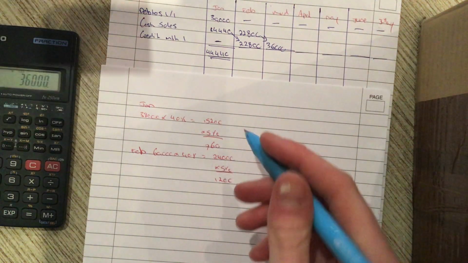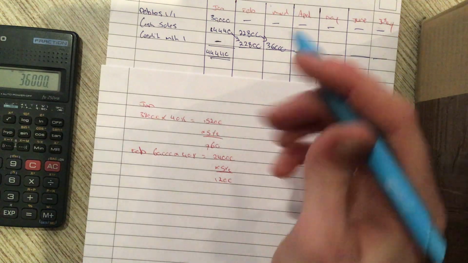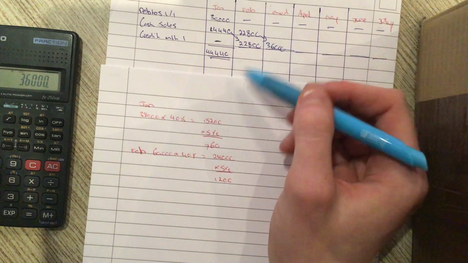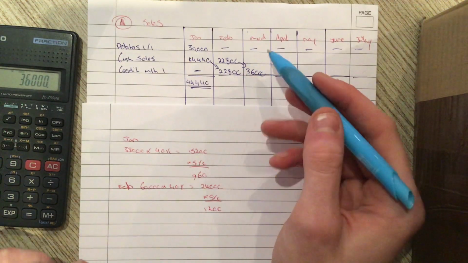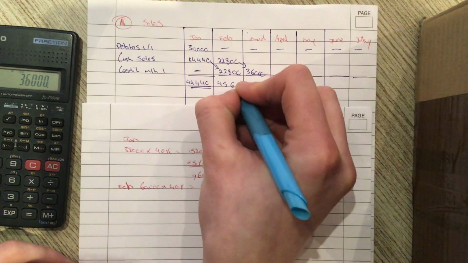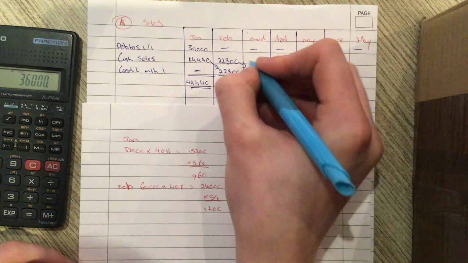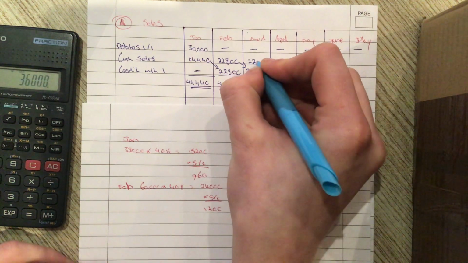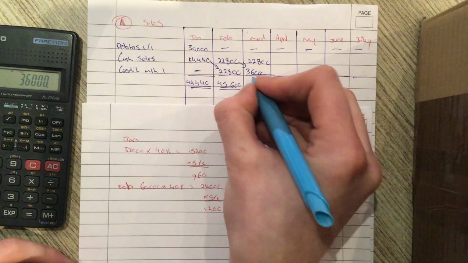I'm not going to do any more than that because that's all that needs to be done. It's very, very similar. If you look at the marking scheme for this that was on the internet, it would absolutely confuse the life out of you, so I wouldn't recommend doing that. So I'm just going to fill in all these figures. Again, you can check these if you want. You can do them if you want.